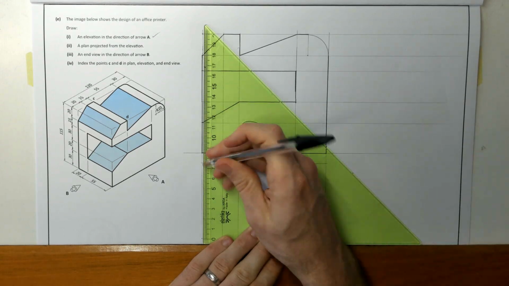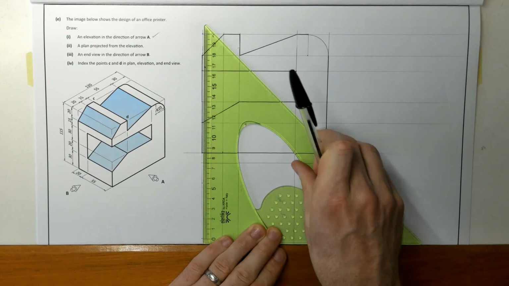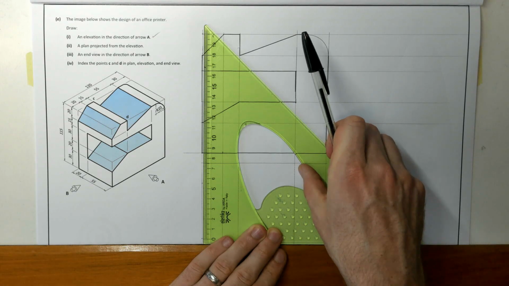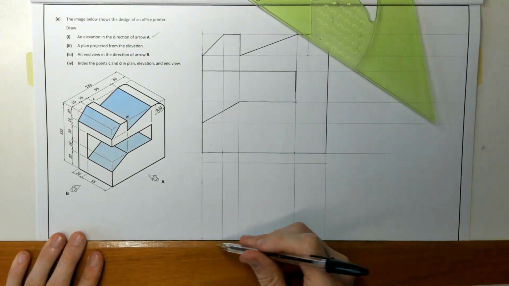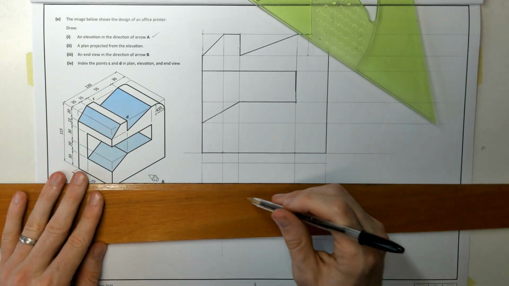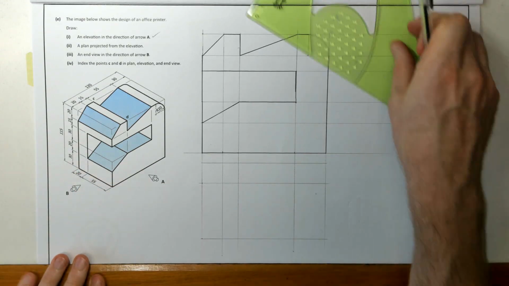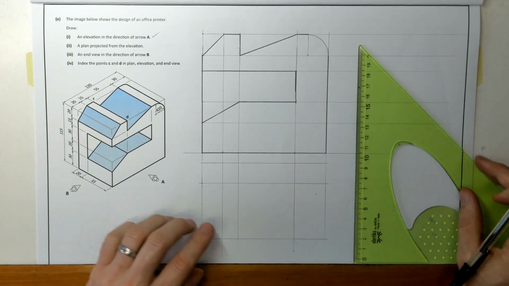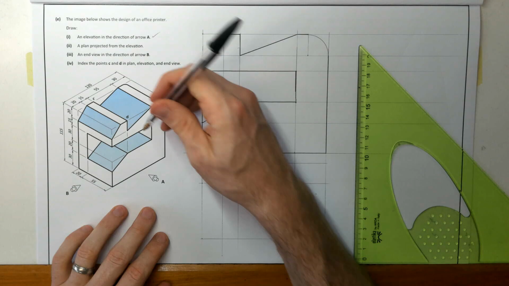Okay, and we'll mark off that 20 and 55. And I think that is all, yeah, that's all the depth that I need. Okay, so here is the outline grid that we're going to see. All right, so let's start with what we see looking down on top.